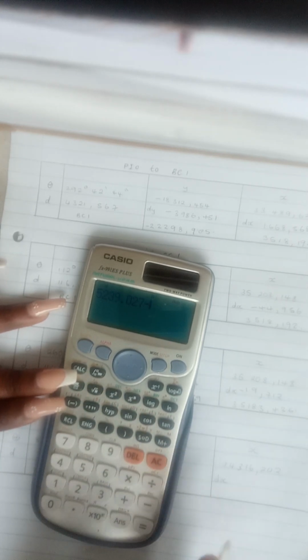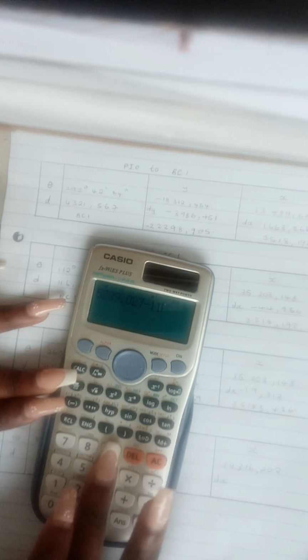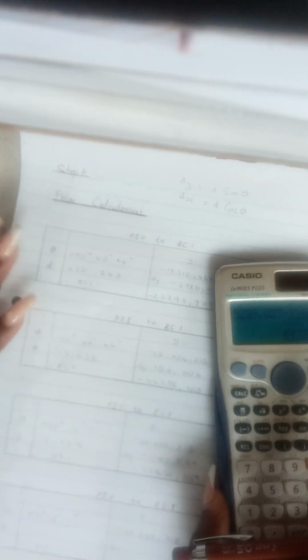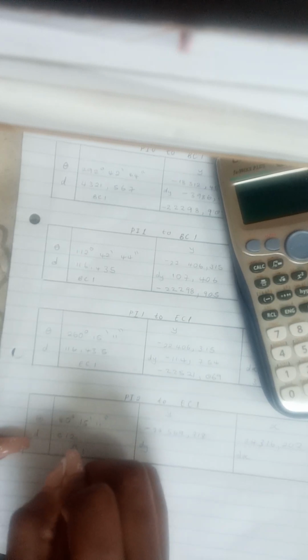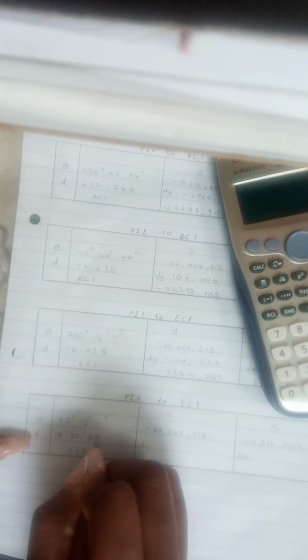Our D2 is equal to 5239.027 minus T1, which is 116.435. And the answer that we get is 5122.592.